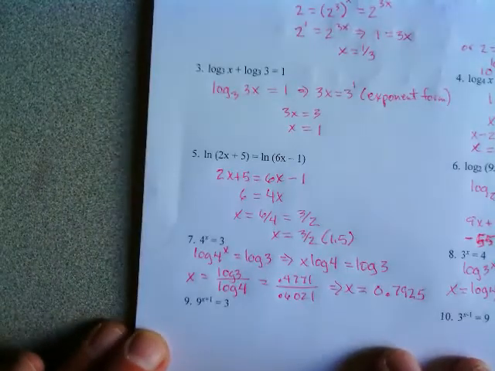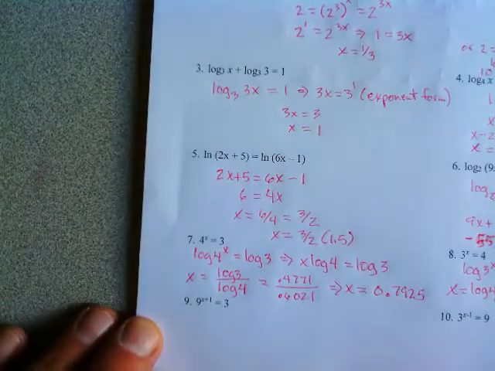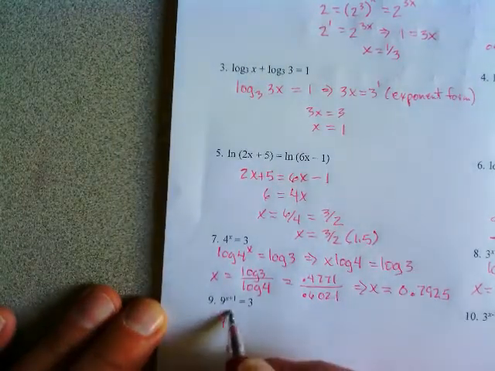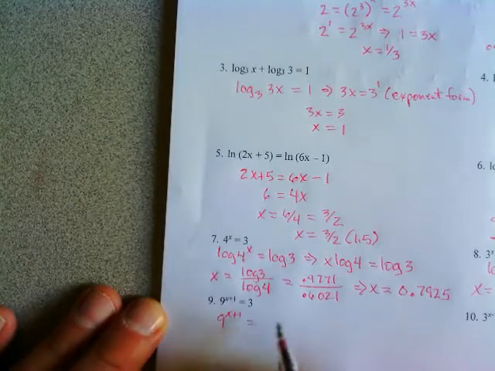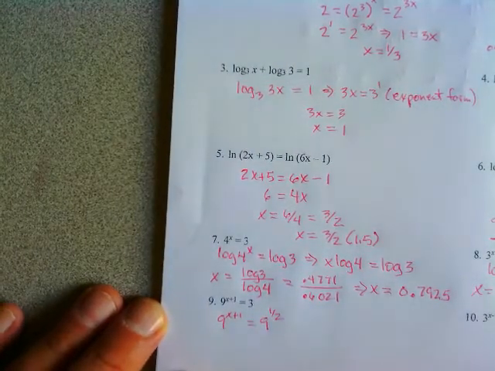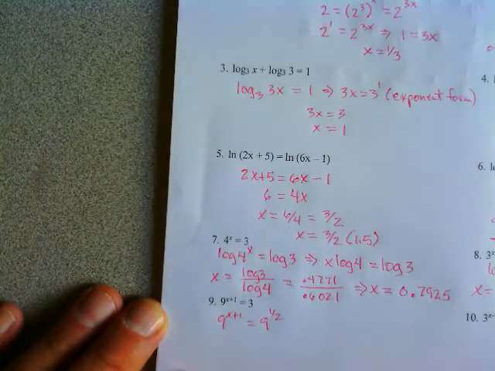Okay, problem 9. In this case, I can go to common base. 9 to the x plus 1 equals 9 to the 1/2. Again, exponent of 1/2 is doing square root. The square root of 9 would be 3.